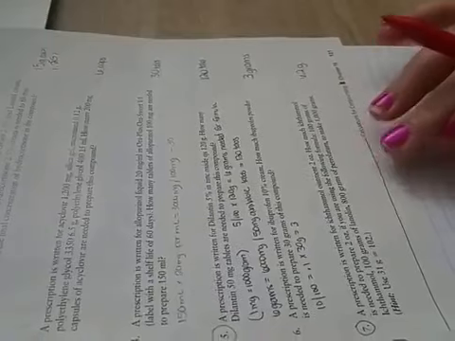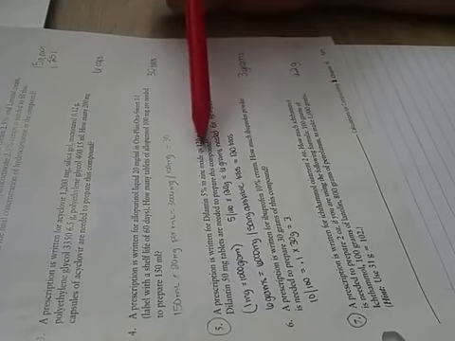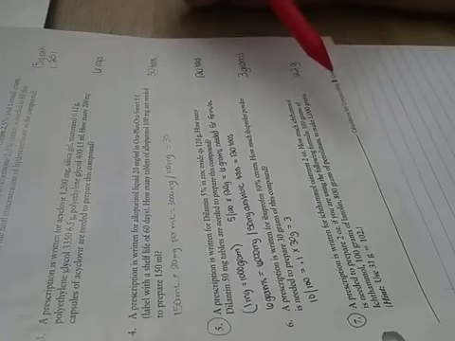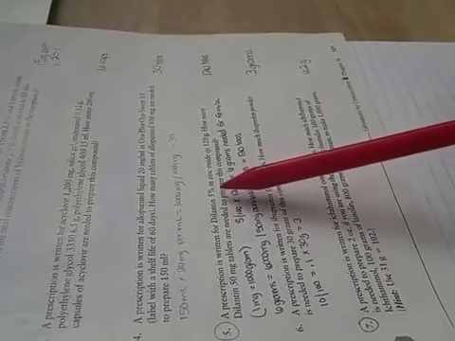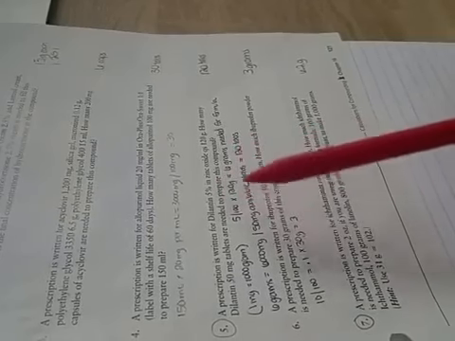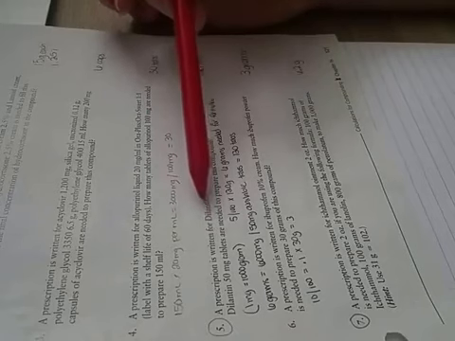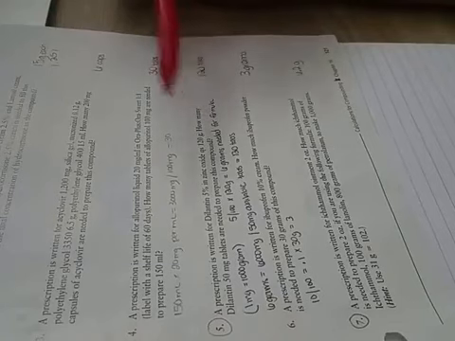Number 5, a prescription is written for Dilantin 5% in zinc oxide, quantity sufficient 120 grams. How many Dilantin 50 milligram tablets are needed to prepare this compound? Whenever you have a percentage, I want you to divide it by 100 so you can get it into decimal form, and then work from that. So let's read the question again.